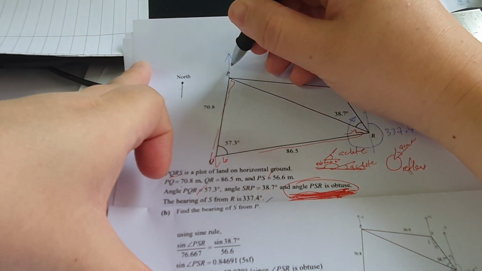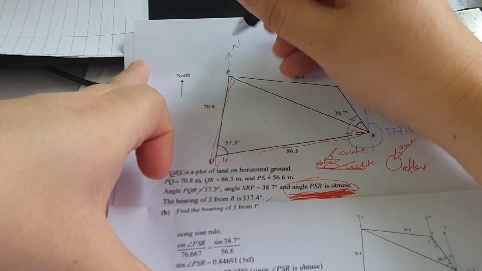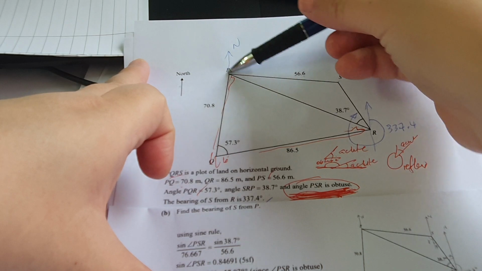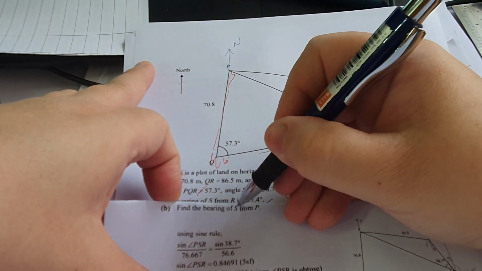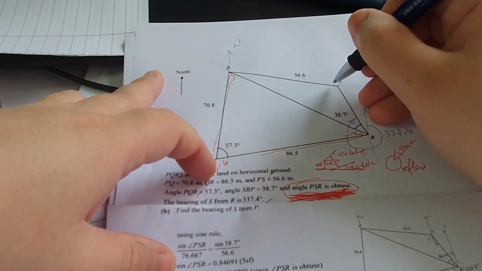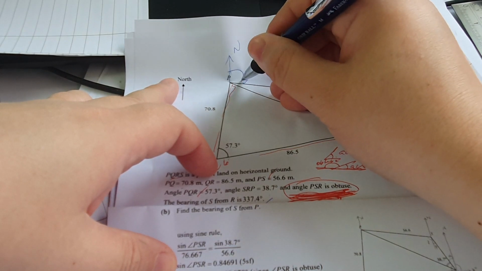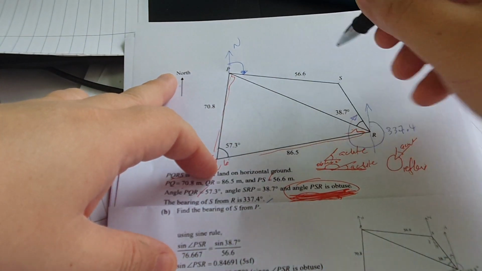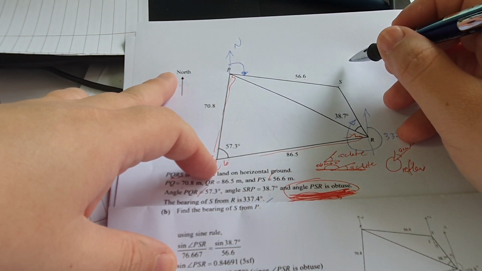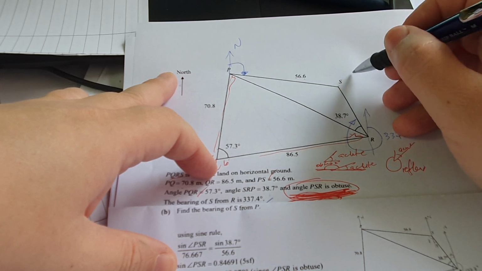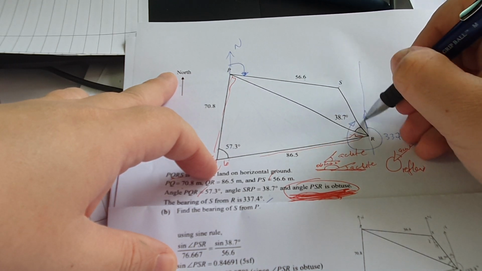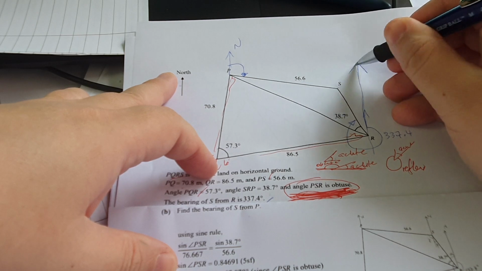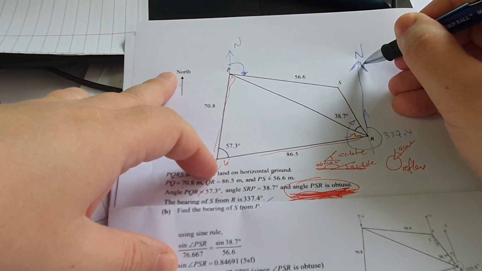Draw it parallel to this, then I turn until I see S. So it's this angle that they want. How do I find this? Very, very simple. This is north also, right?